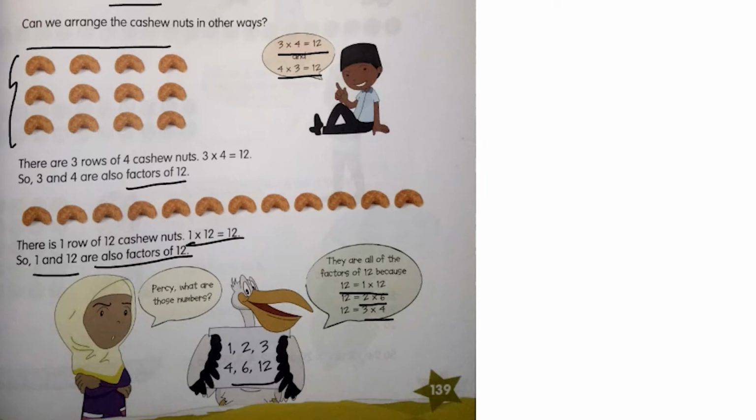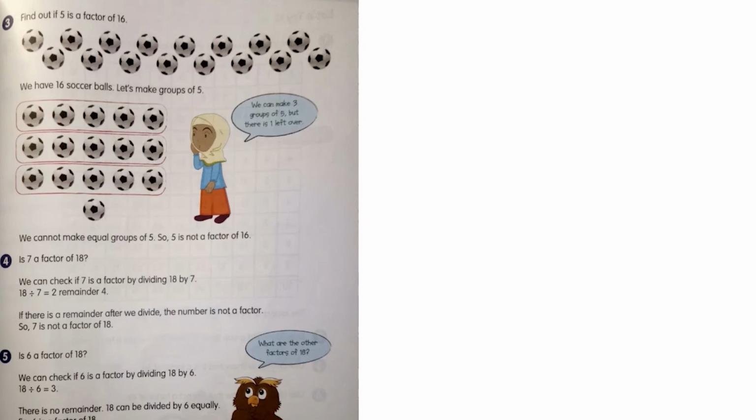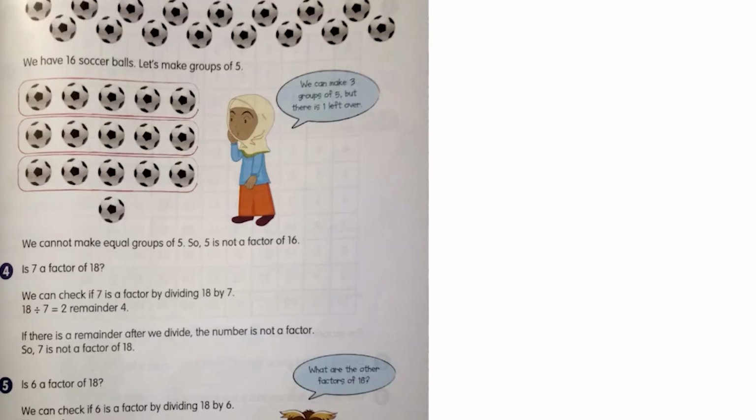Okay, next page. Find out if 5 is a factor of 16. Okay, we have 16 soccer balls. Let's make groups of 5. We can make 3 groups of 5, but there is 1 left over. So 5 is not a factor of 16.